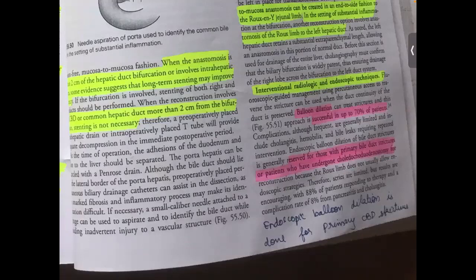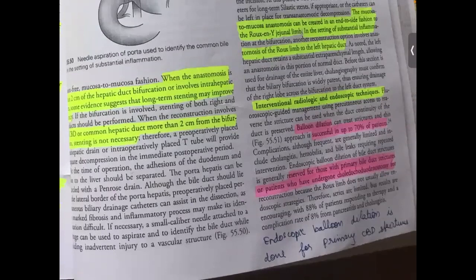So for which patients can we do these intervention techniques? It is reserved for those with primary bile duct strictures or patients who have undergone choledochoduodenostomy for reconstruction. So in these patients, we can do endoscopic treatment, but we can't do it for Roux-en-Y hepaticojejunostomy. So the main MCQ point is primary bile duct strictures.